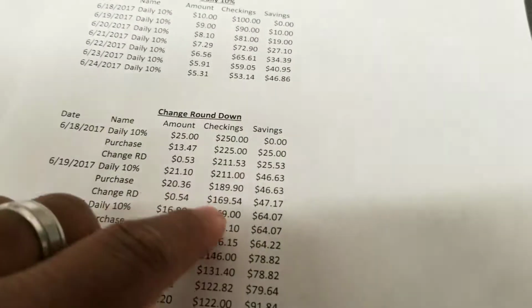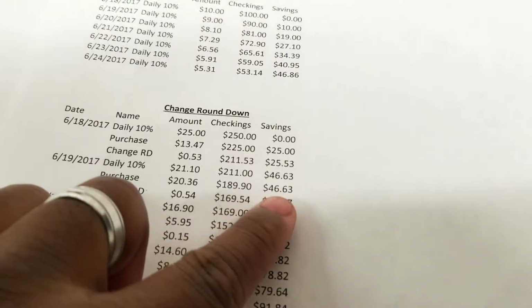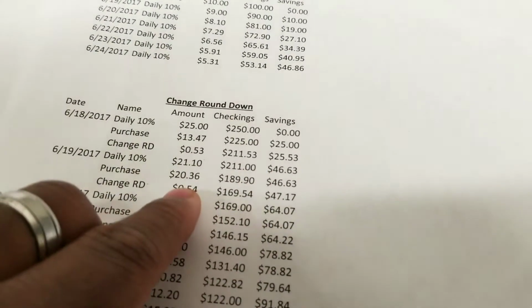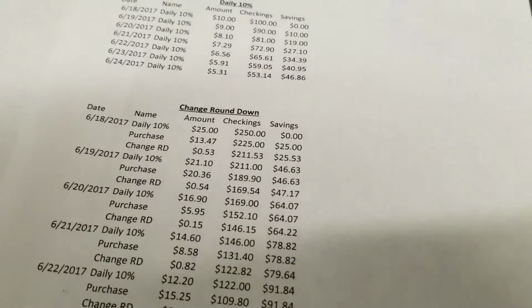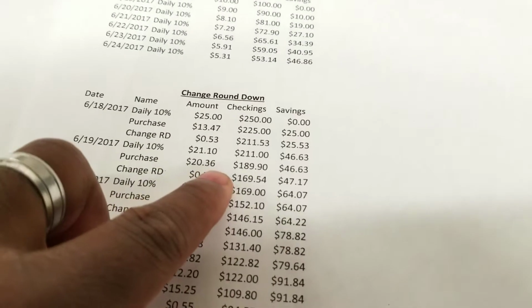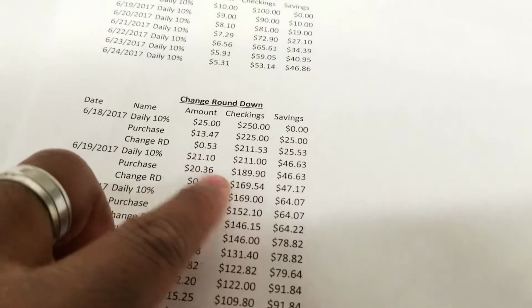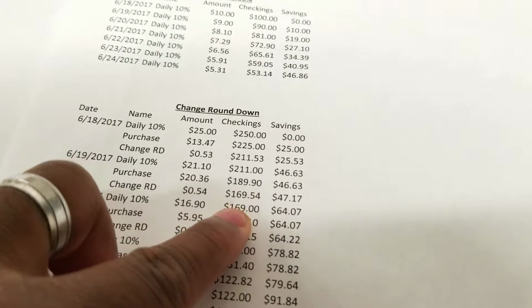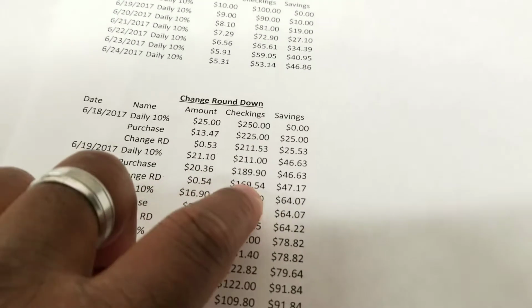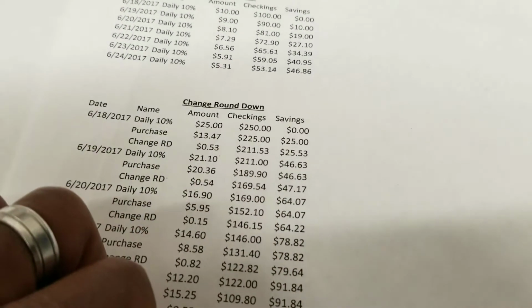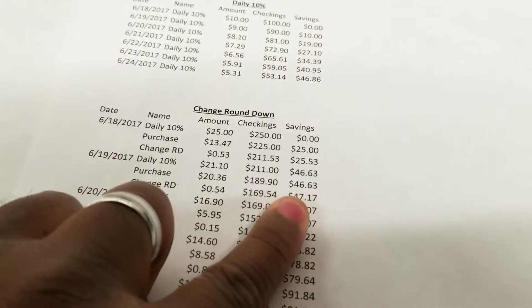So in that scenario you have 47.53, and then you would basically be taking off this purchase amount, and then whatever change is left over from that is going to be put into your savings after that.